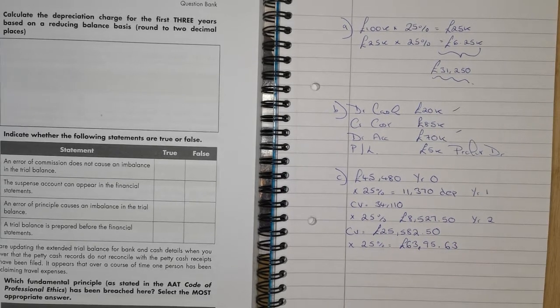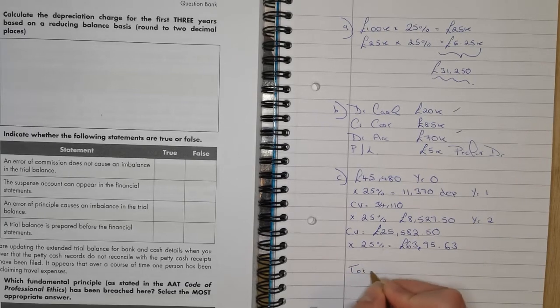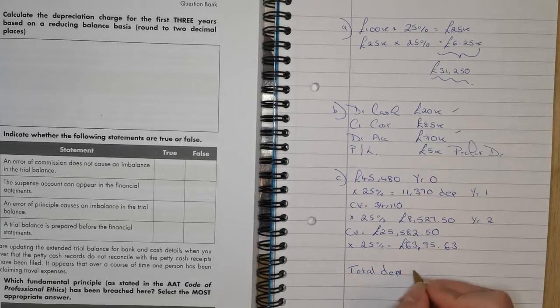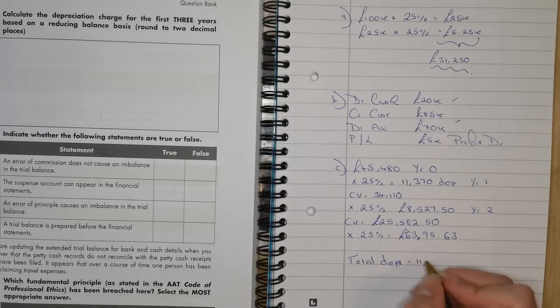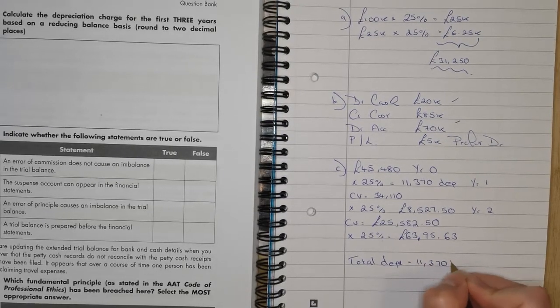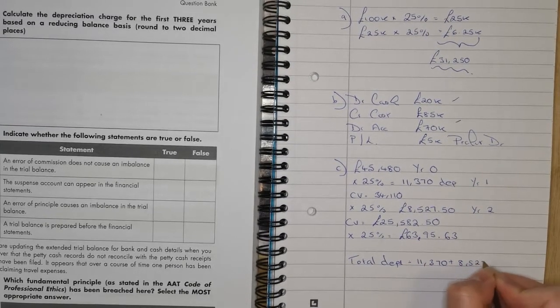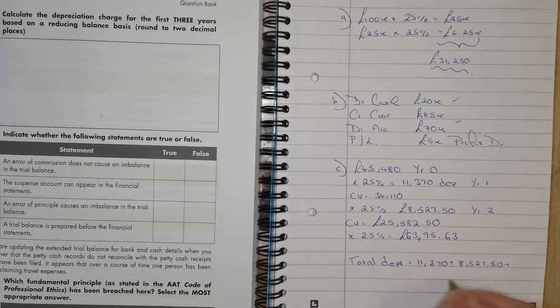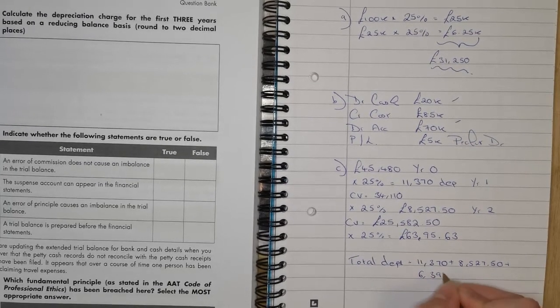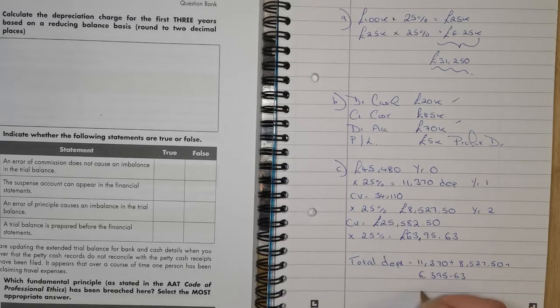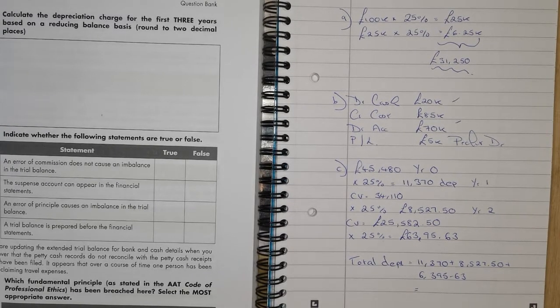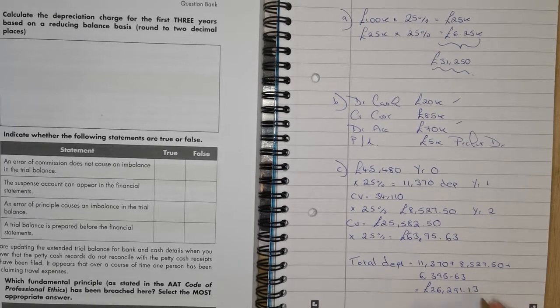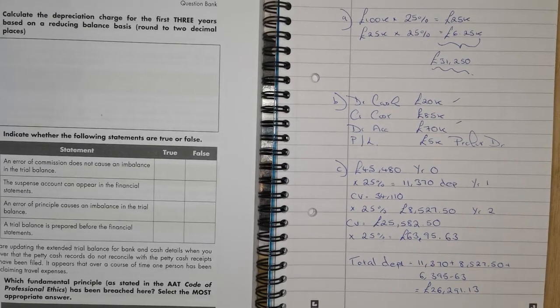Ignore that little dash there. So total depreciation is going to be the 11,370, the 8,527.50, and the 6,395.63. Which gives £26,291.13.